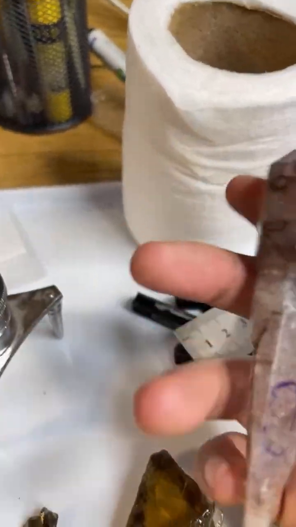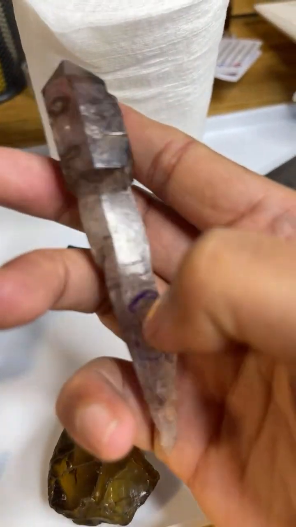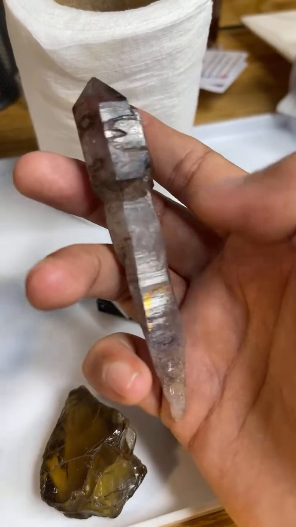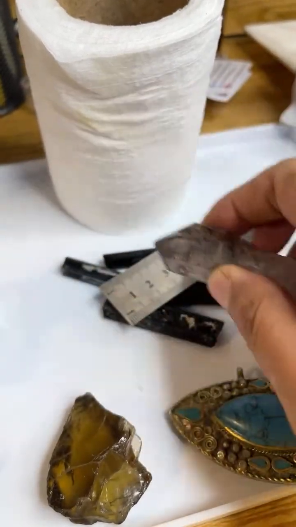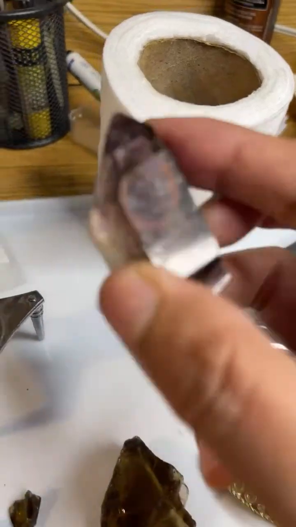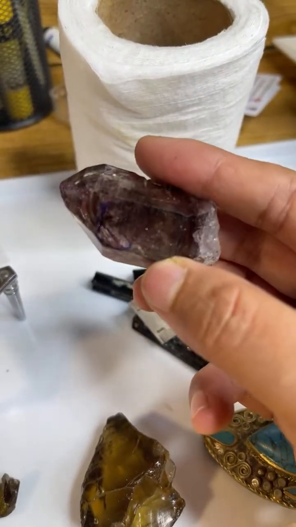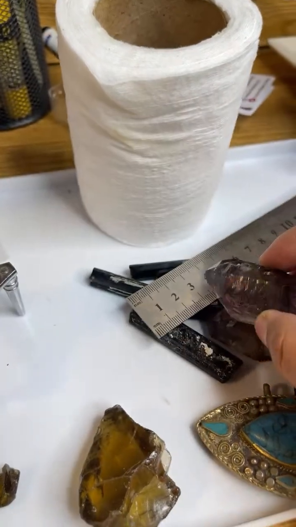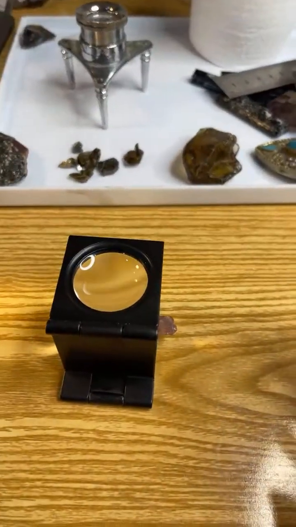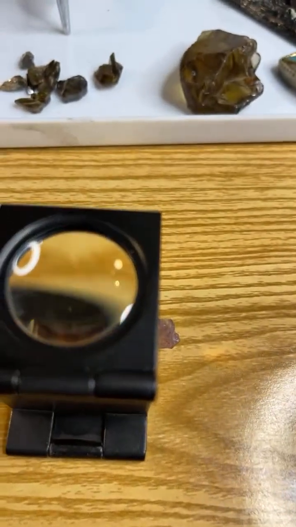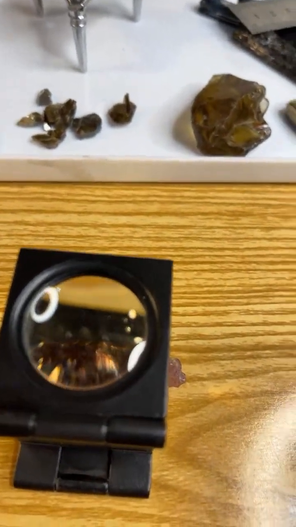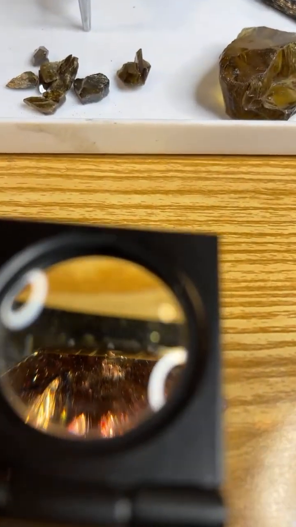I have highlighted them by marking marker over these crystals, so you can have idea where the water bubbles are. So we will use this loupe today to see the water bubble exactly where it is located.